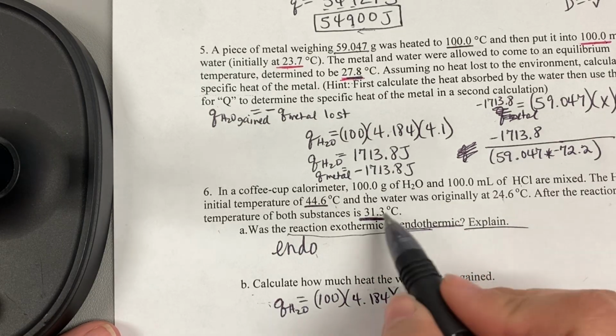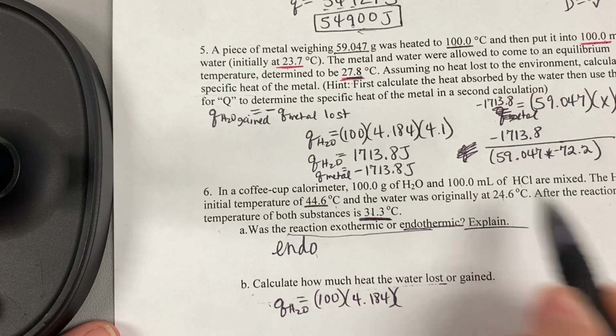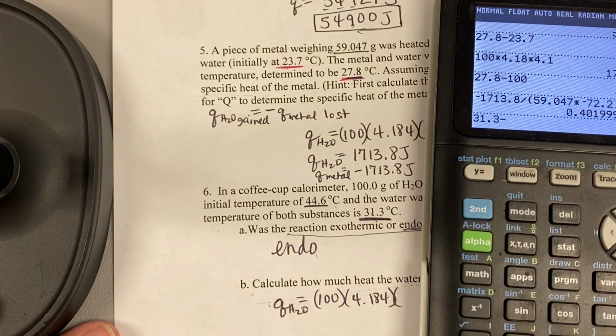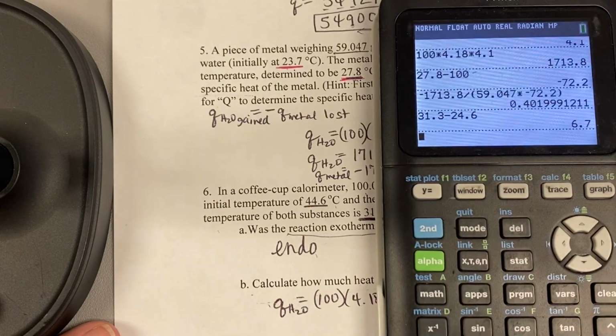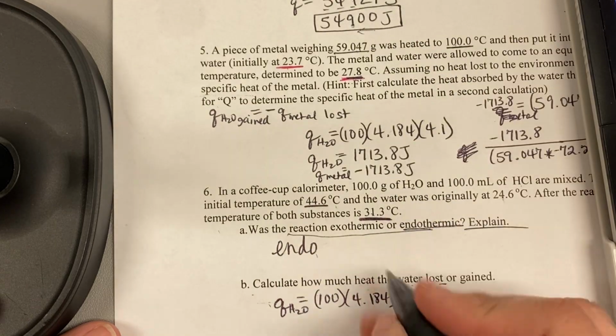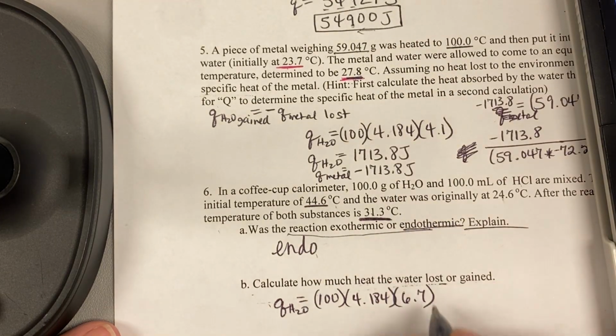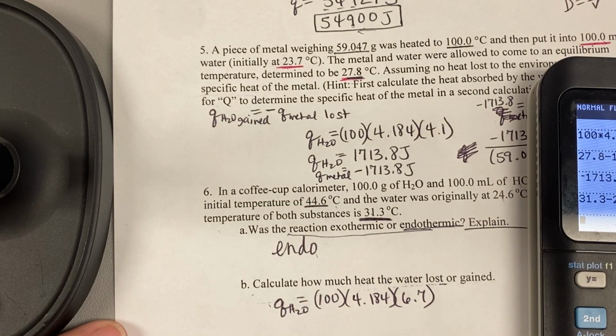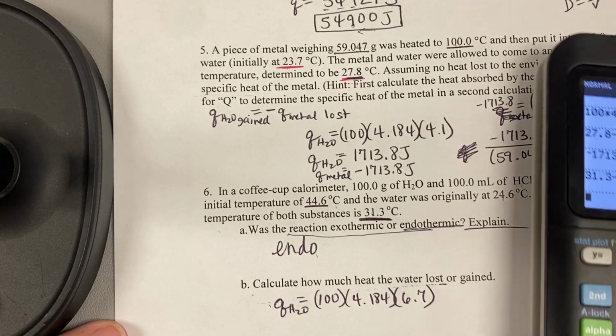All right, so I'm going to say last minus first. So 31.3 minus 24.6. It has a temperature change of 6.7. So 6.7. So I can multiply all three of these together to see how much energy that water actually gained.